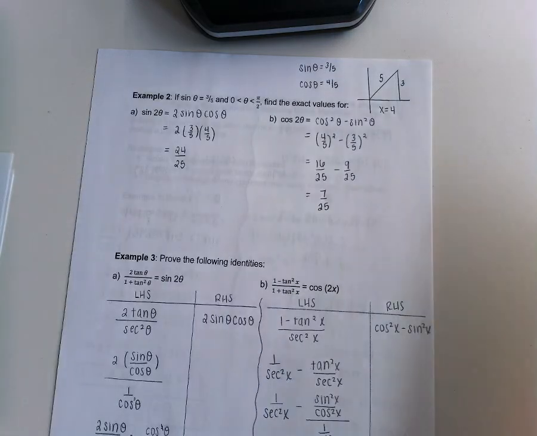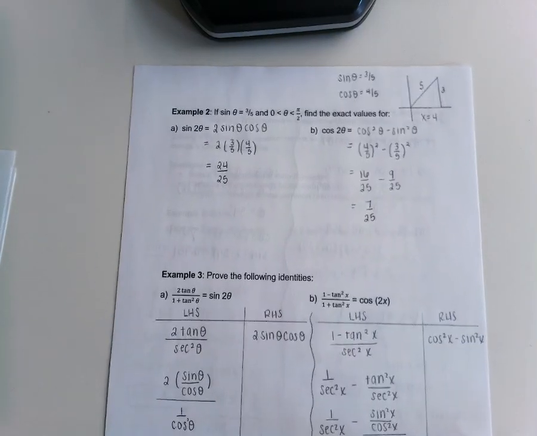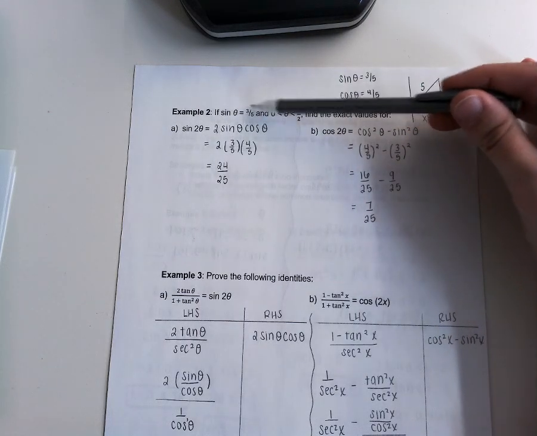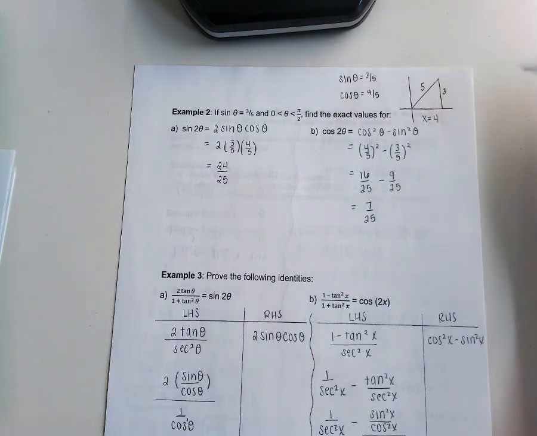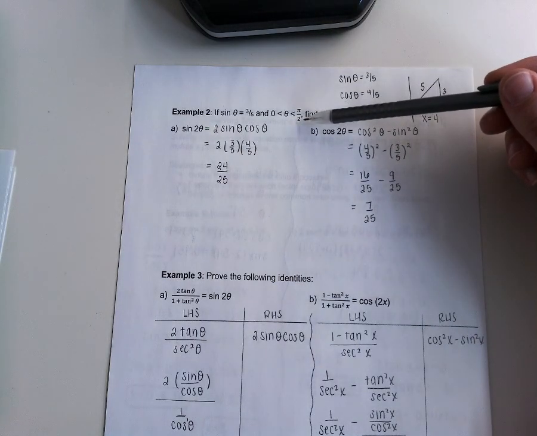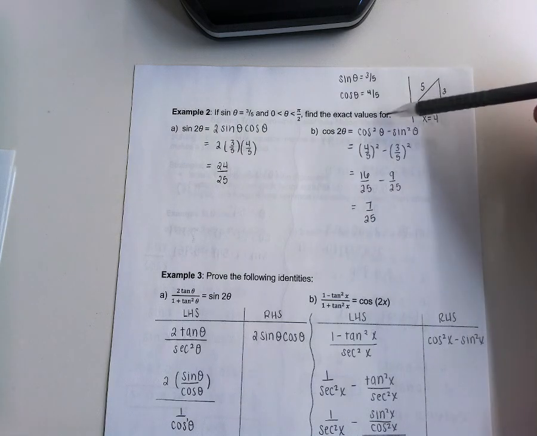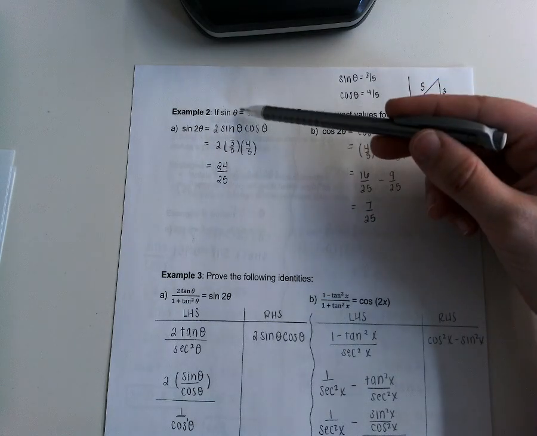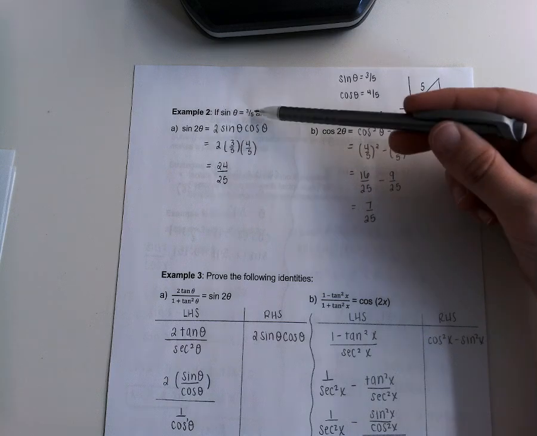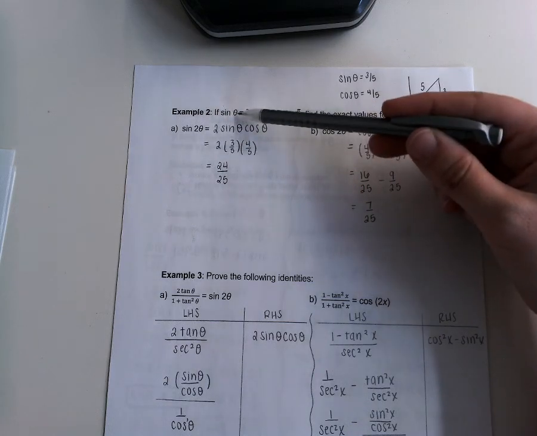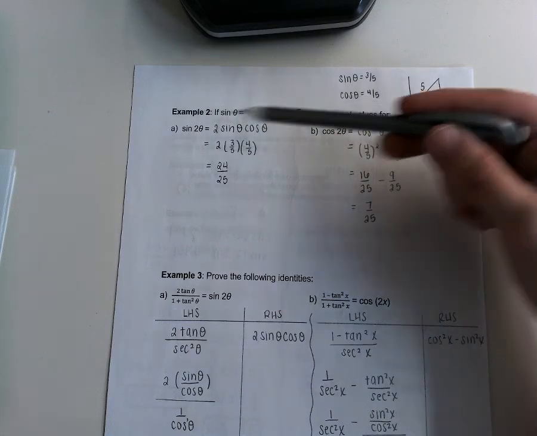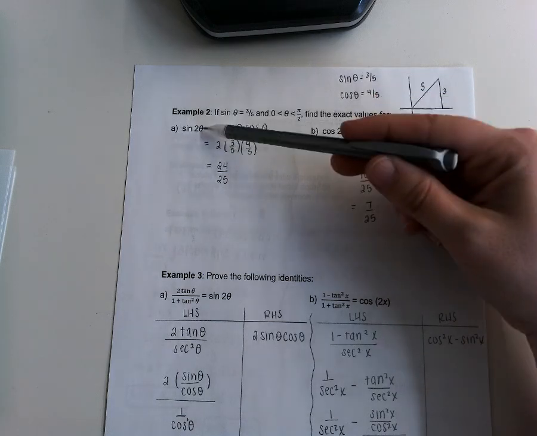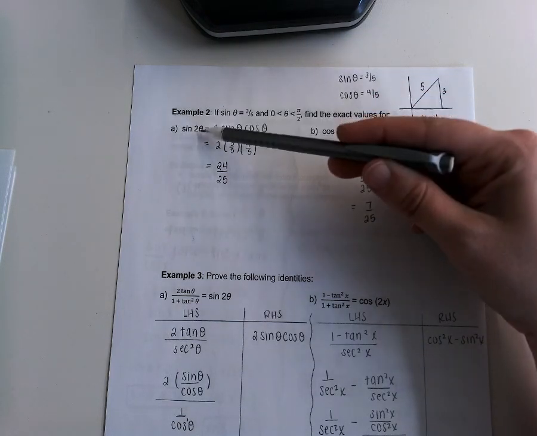So we can look at example 2 here. You'll see we've got, if sine theta equals 3 over 5, and theta is between 0 and pi by 2, which essentially means that we're working in quadrant 1, find the exact value for sine of 2 theta. So here basically we have some unknown angle where we know that sine of that angle is equal to 3 over 5. We want to know what would the sine value be of double that angle. So for example, if the angle was 30 degrees, what's the measure at 60 degrees?